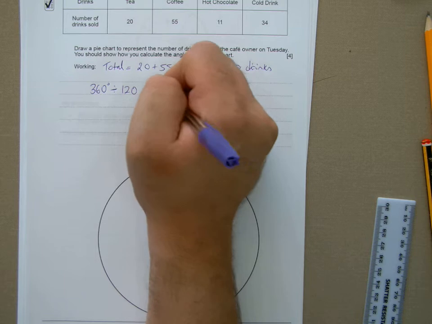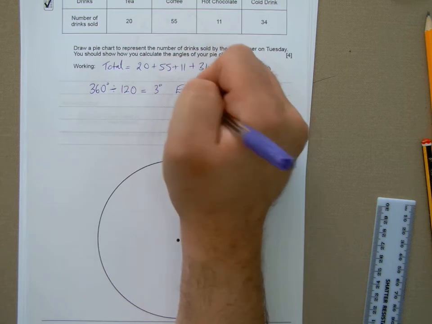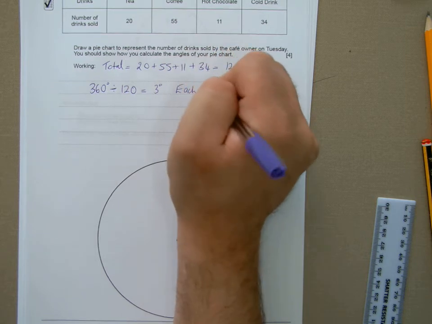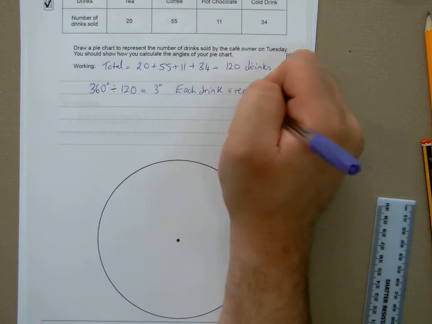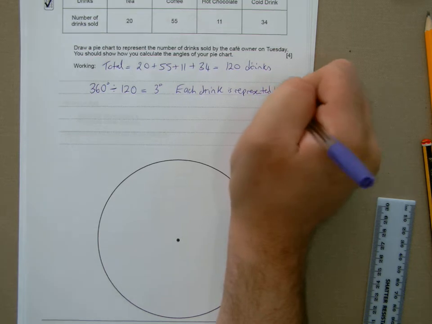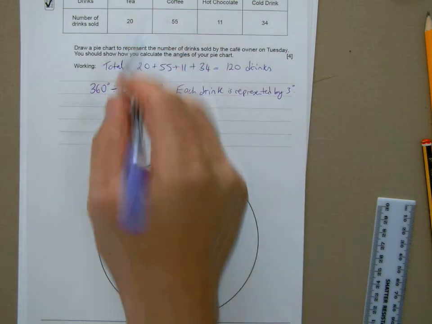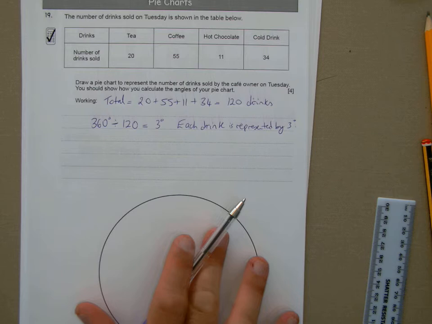So the circle, which is 360 degrees, divide that by 120 drinks, and if you do that, it comes out as 3 degrees. So that means each drink is represented by 3 degrees. Then you can work out the angle for each of those drinks at the top.